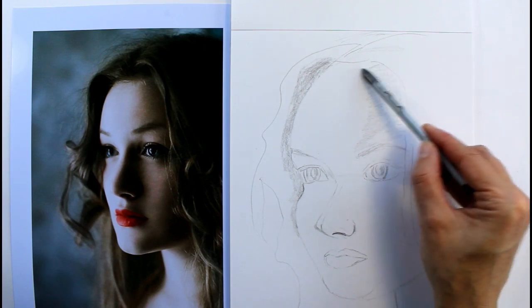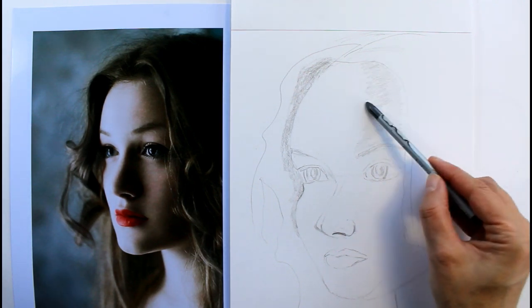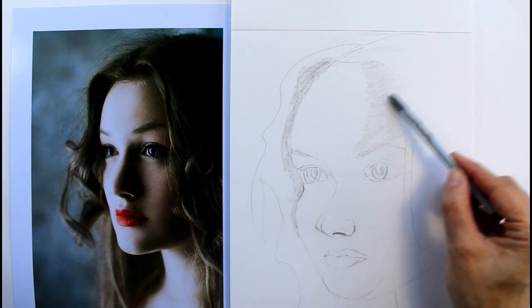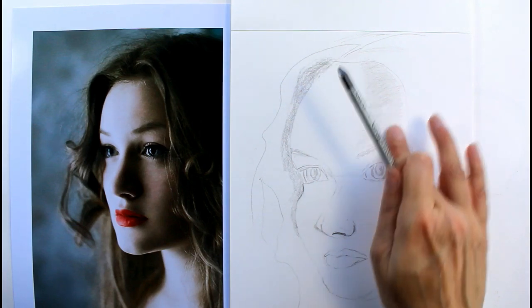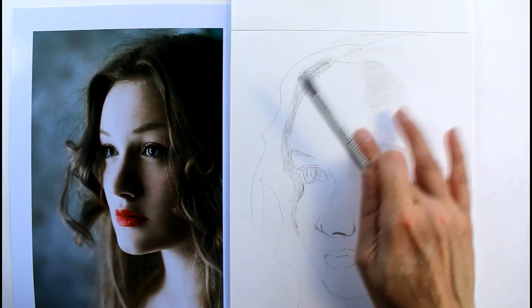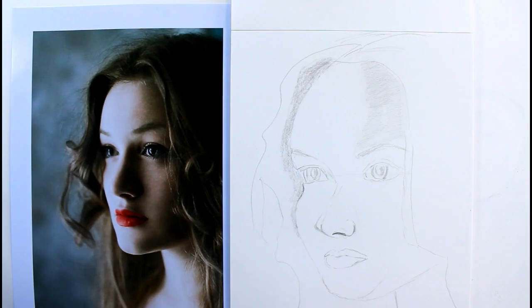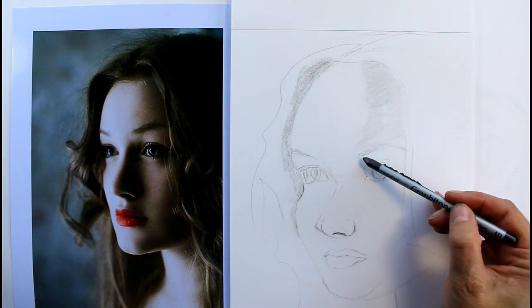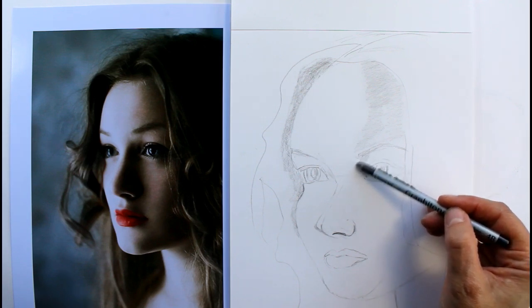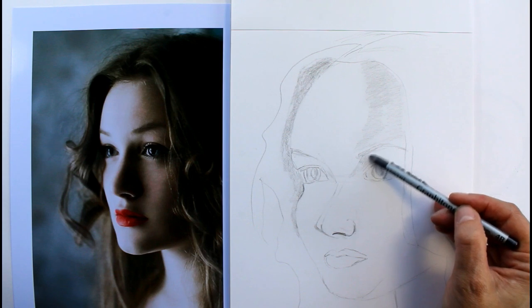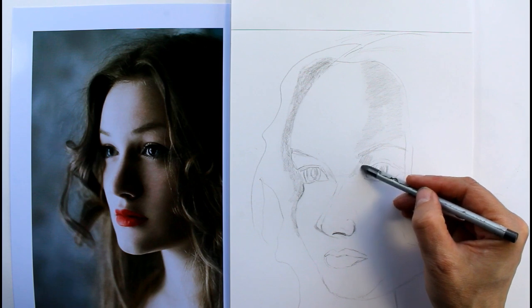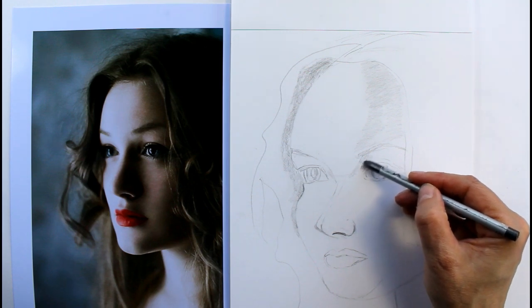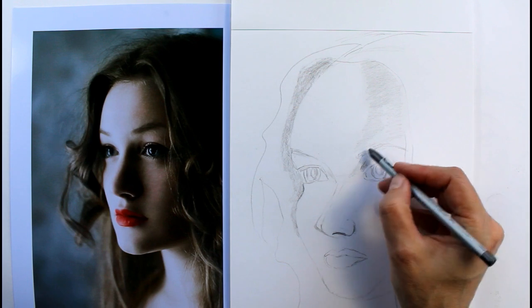So all this side of her face more or less is in shadow. You might not want it as scribbly as this. You might want to use your finger to blend that a little bit better. And then again, like I said before, the eye sockets cast a shadow themselves. So you're nearly always going to have light up from above that's going to end up casting a shadow in there.